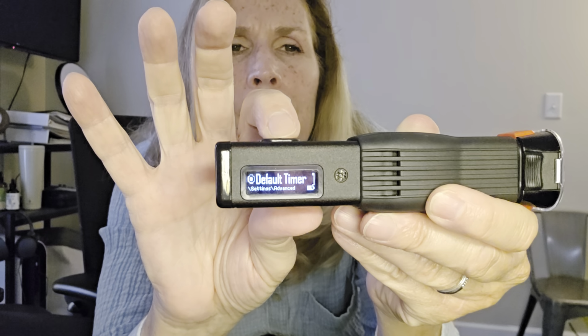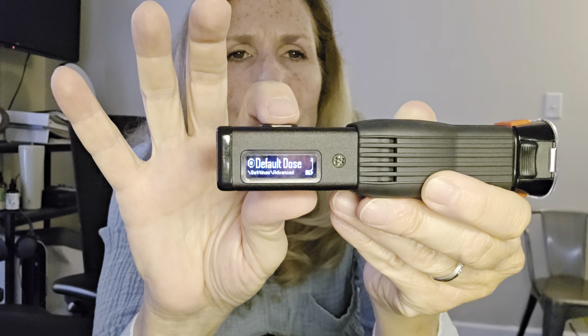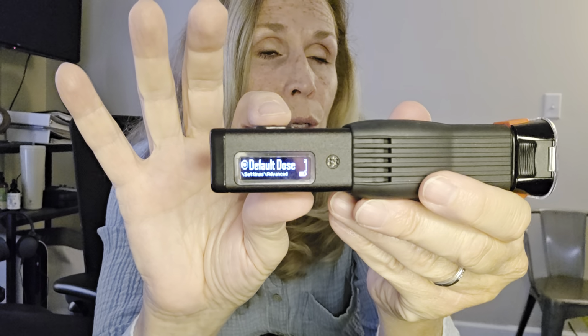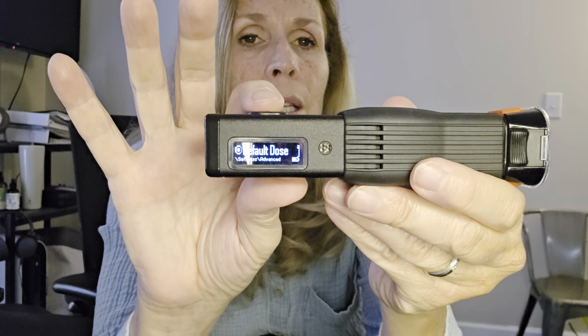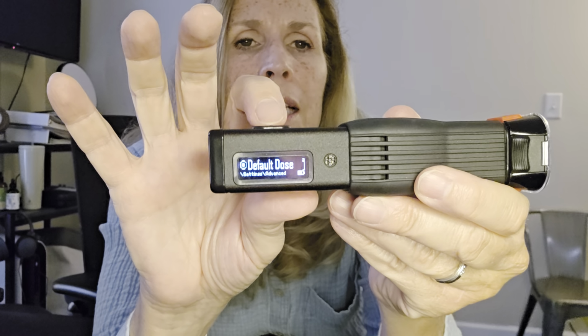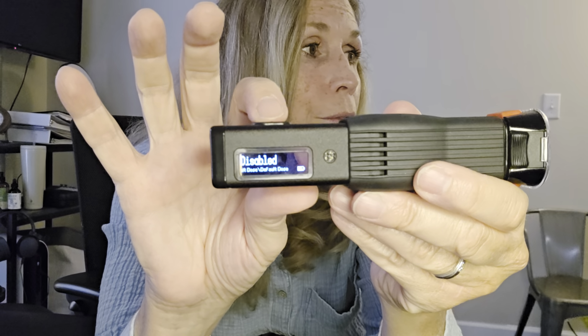The next thing you would see is default dose, and that is the same idea, but it turns it off at a certain number of joules. Joules would be for the researchers. That is how the energy that is coming out of the device is measured, and you do see that on the screen, by the way, when you do have the device on. But I leave mine disabled. If you were researching and you wanted it to turn off after 100 joules, this is where you would set it.